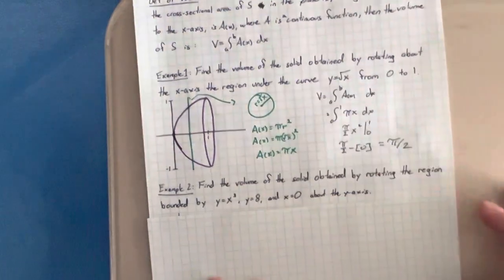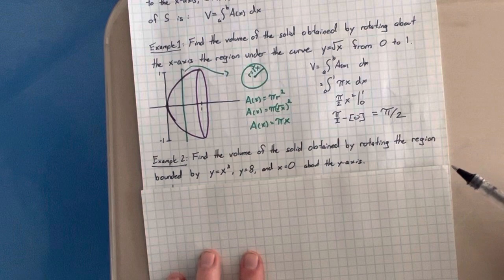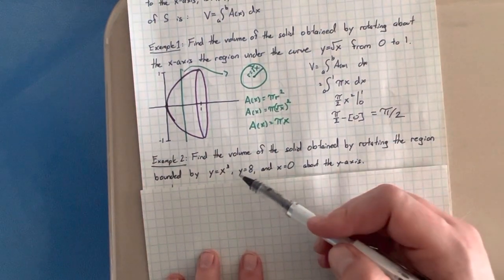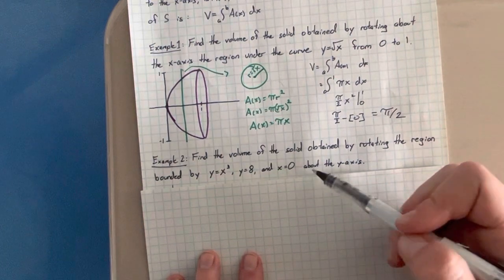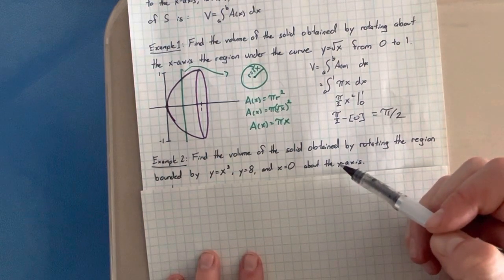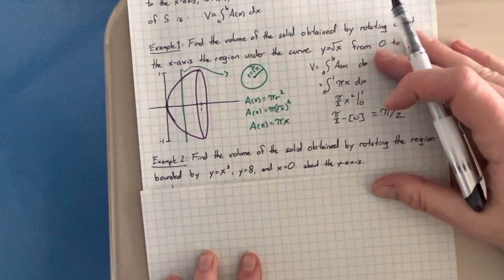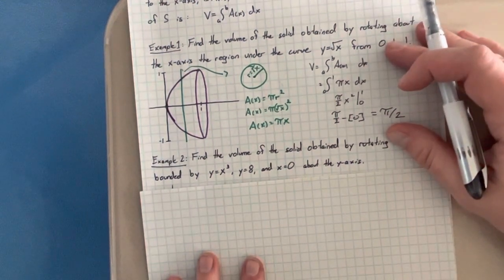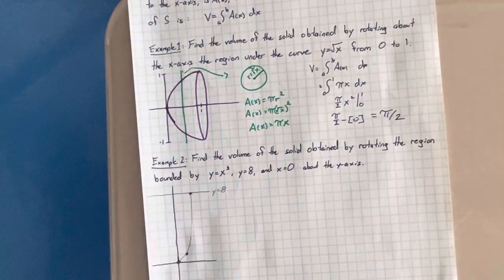In this one, we want to find the volume of the solid obtained by rotating the region bounded by x equals y to the third, y equals 8, and x equals 0 about the y-axis. So if we're spinning this about the y-axis, let's start off by actually looking at what this thing even looks like.